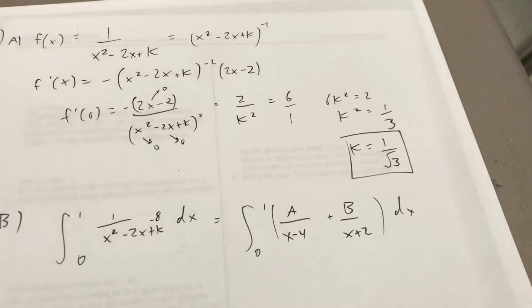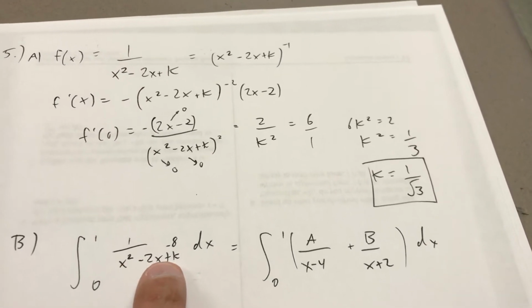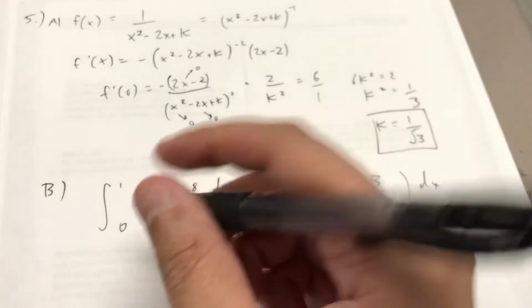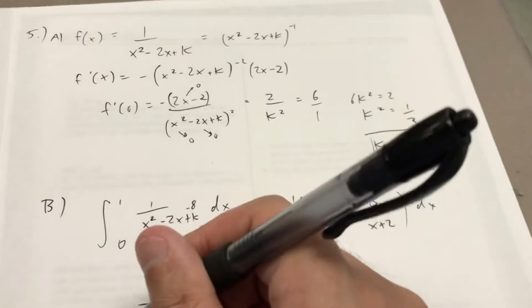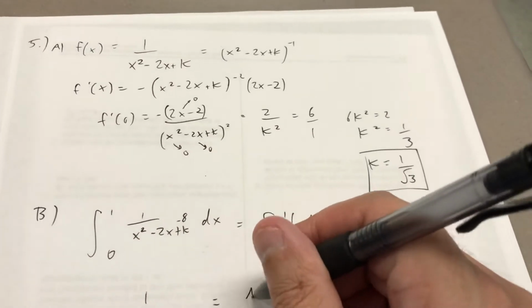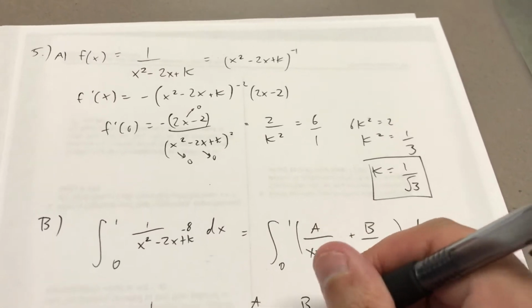You can do the long version here, and you can get common denominators, and you can match it up with 1 over x squared minus 2x minus 8. Remember, there's also the cover-up method, which can be a little bit faster. You write this as 1 over (x minus 4) times the quantity (x plus 2). You can set it equal to A over x minus 4 plus B over x plus 2.